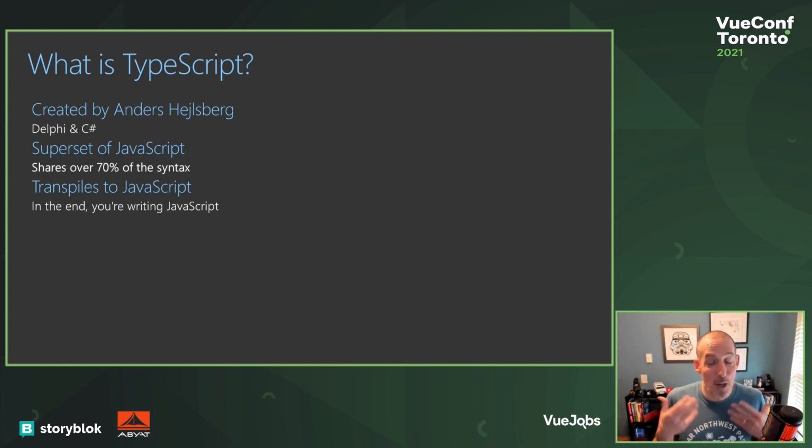If you already know JavaScript, you're already well on your way to learning TypeScript. And if you happen to know, I would say more Java than necessarily C#, although either one will work, making the transition into TypeScript feels even more natural.